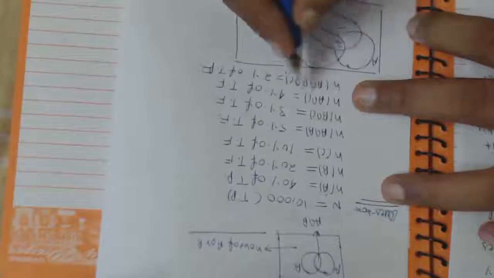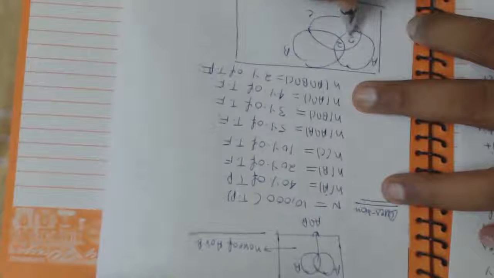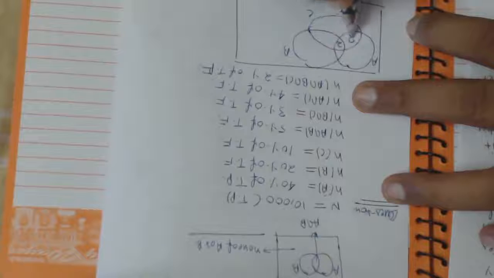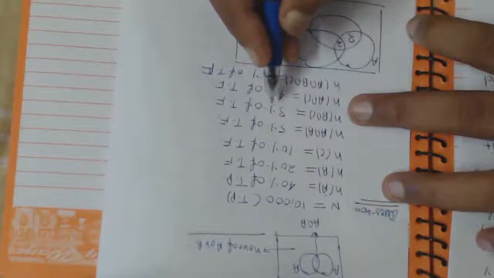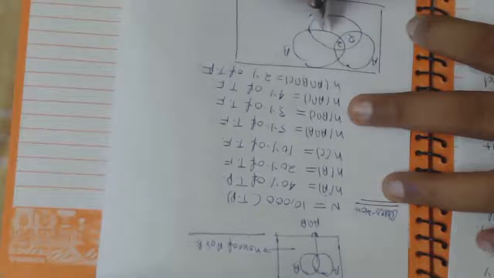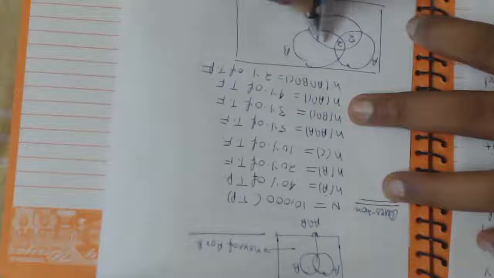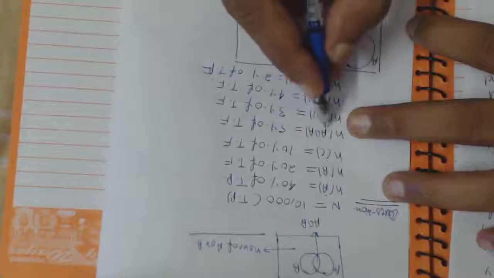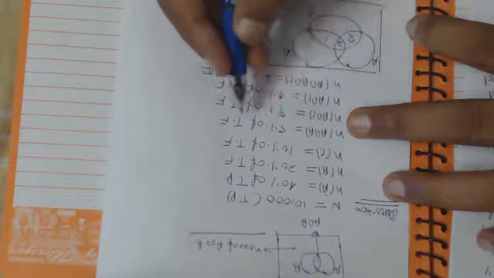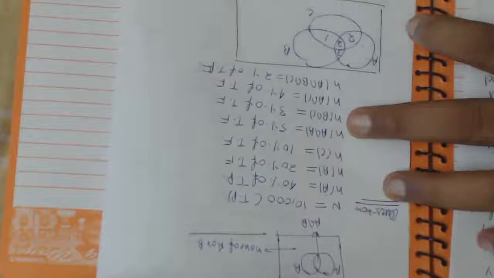Then I move to A and C. For A and C it is 4%, so I have to write down 2 so that it becomes 4. For B and C I have to make it 3%. It is 2 over here, so write down 1 over here so that they become 3. Then shifting upwards, A and B is 5% of the total families, so that is 3 over here.